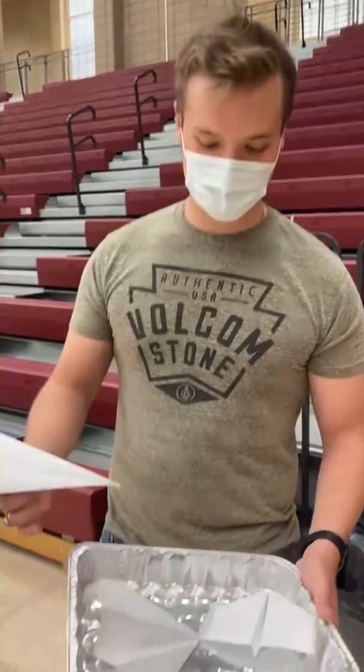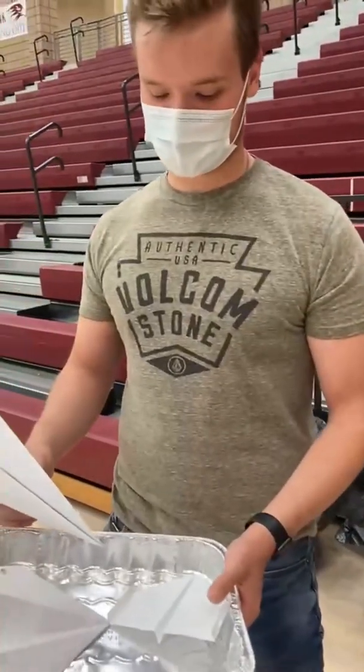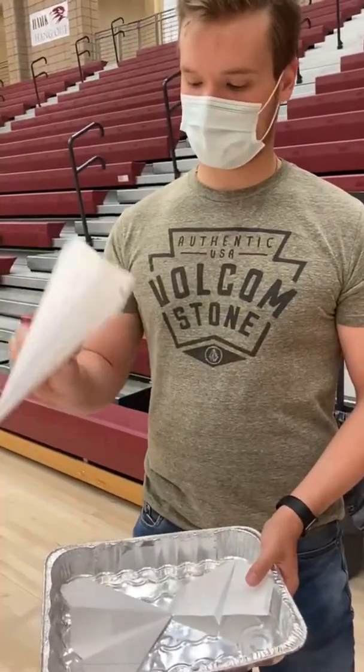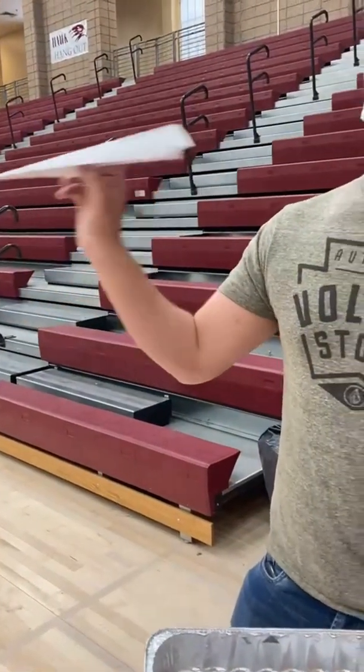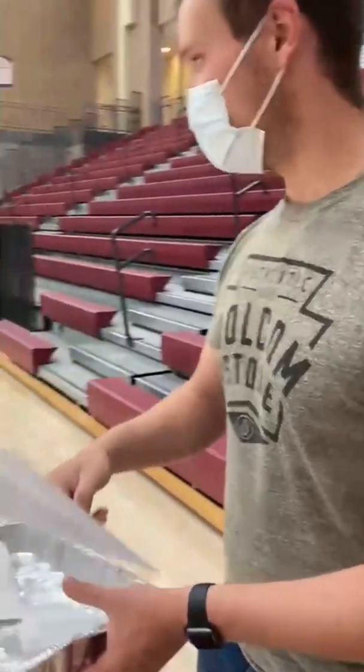Hello and welcome. Today we have 3 different types of paper airplanes. The first one we're going to be throwing is the jet. It's designed to go straight and quickly straight, pretty much what it works out to. So let's see how it works out.